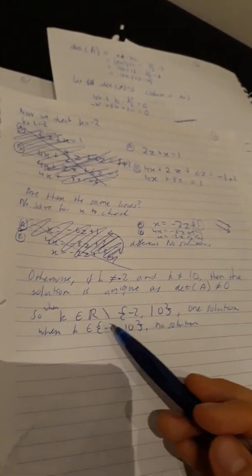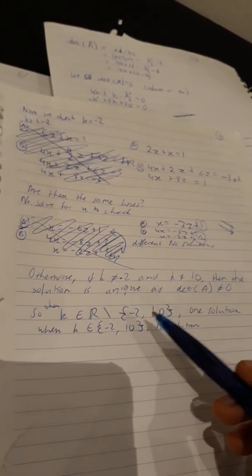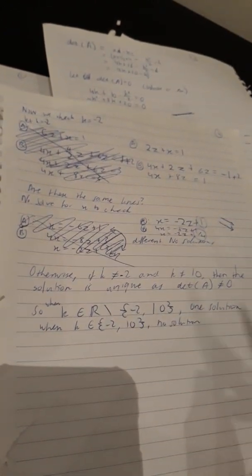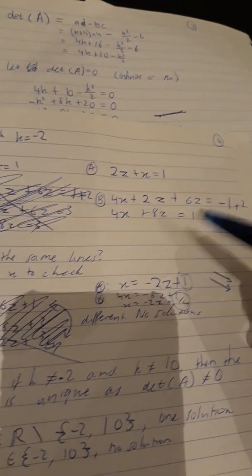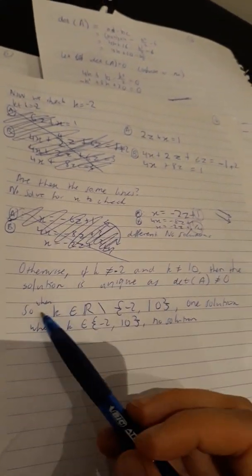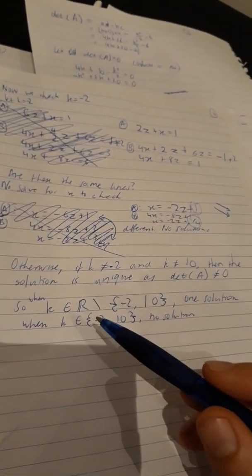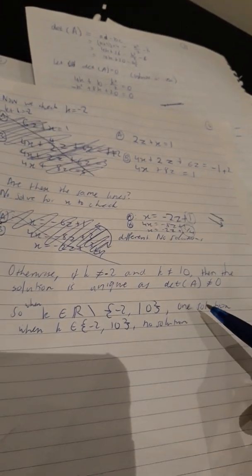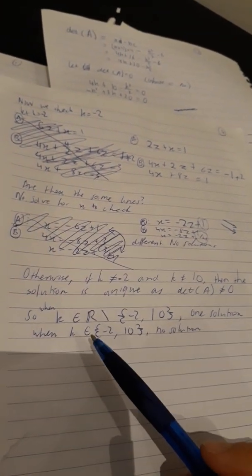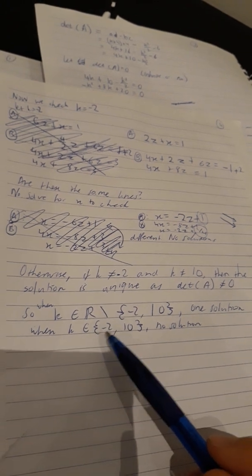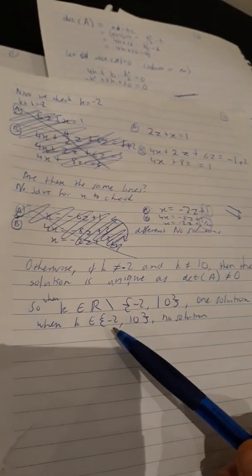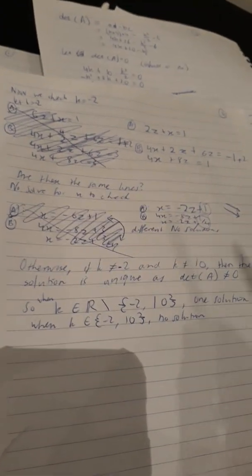And then if k does equal negative 2 or positive 10, then there'll be no solution because, as we saw here, there'll be parallel lines for both those two values. So what this notation says is when k is an element of the reals apart from negative 2 or 10, which means when k is anything except those two values, then there'll be a unique solution, one solution. But when k is an element of the set of negative 2 or 10, which means when k is negative 2 or 10, then there'll be no solutions, as we proved here and in the page before. Okay, so that's question 1 done.